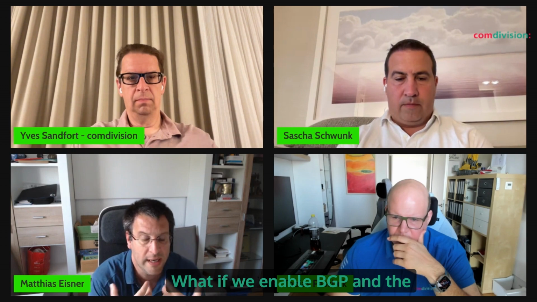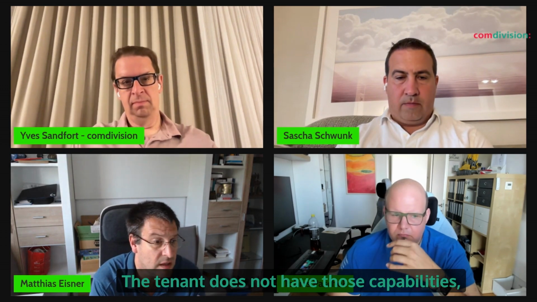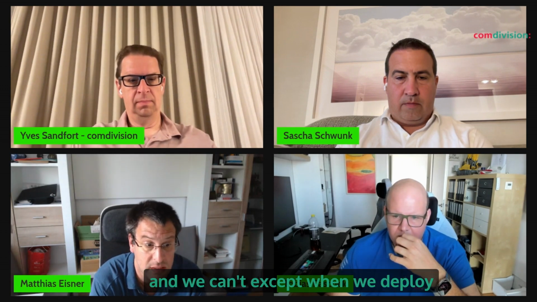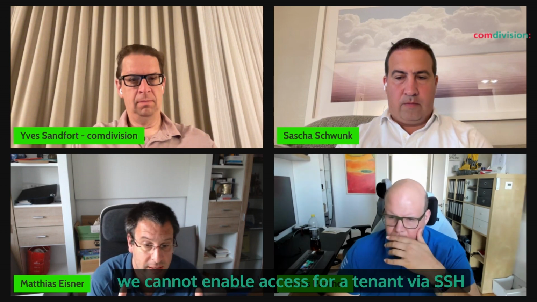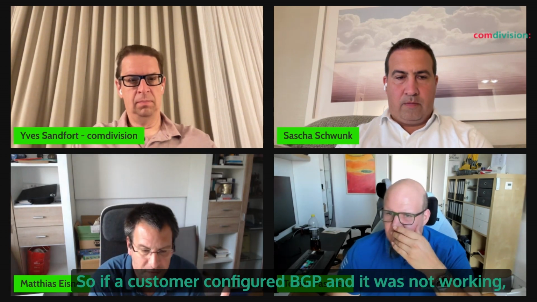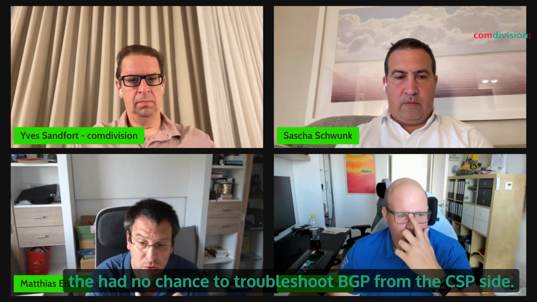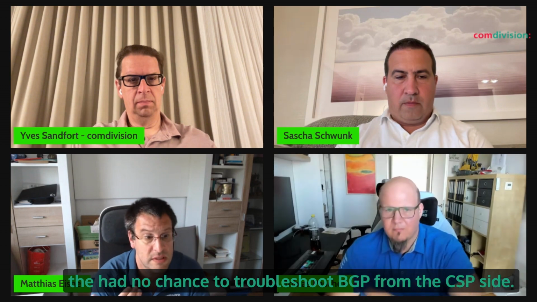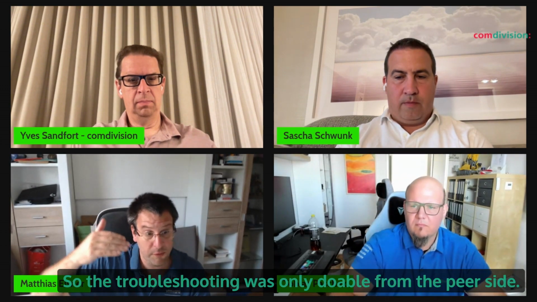But what if we enable BGP configuration for a tenant? The tenant does not have those capabilities, except if we deploy dedicated edge transport nodes. We cannot enable access for a tenant via SSH to an edge transport node for many different reasons. So if a customer configured BGP and it was not working, he had no chance to troubleshoot BGP from the CSP side. So troubleshooting was only doable from the peer side.